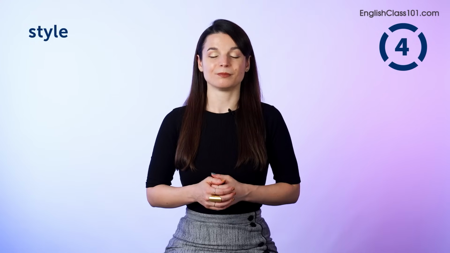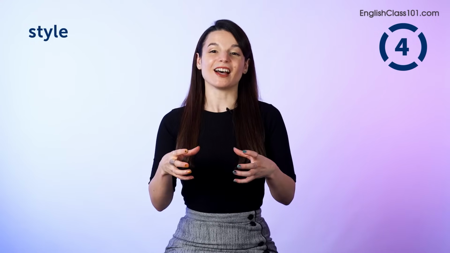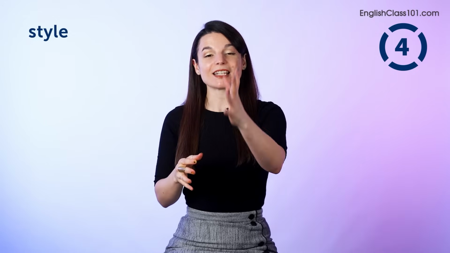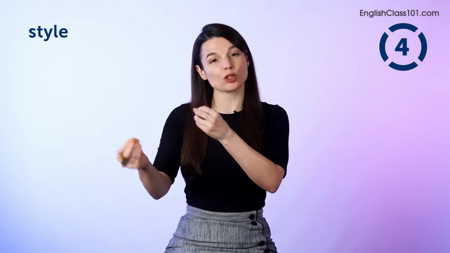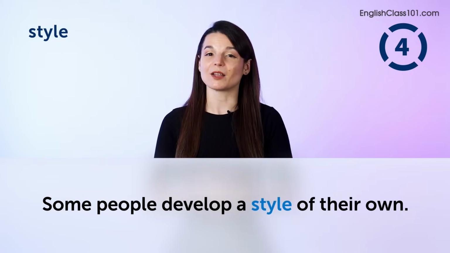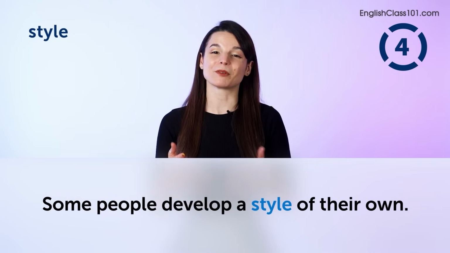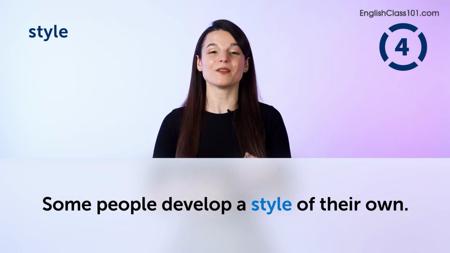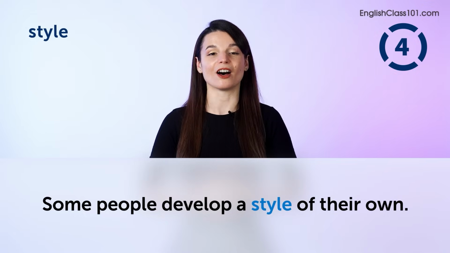Style. Style refers to a specific way of doing something, usually something that is visual, something that we can see, or something that we can hear, or taste, or experience. So we use the word style to talk about art and creativity a lot. Our favorite artist has a specific type of style, which means they do their art or their creative work in a specific way that is very unique to them. Here's an example sentence. Some people develop a style of their own.